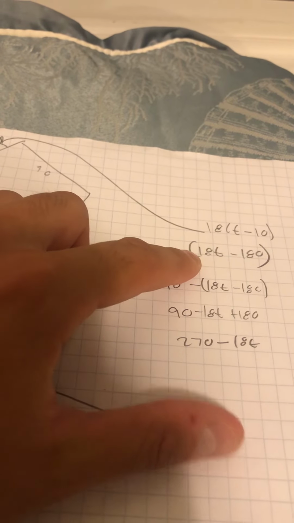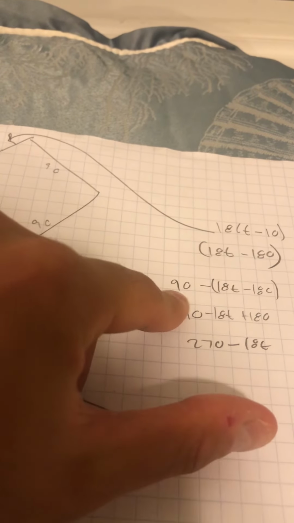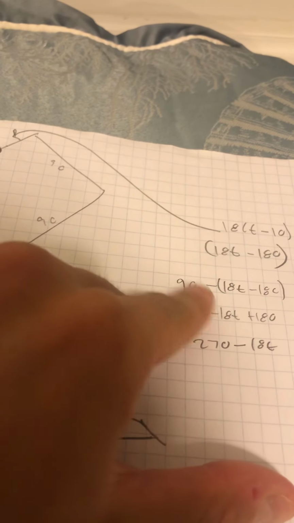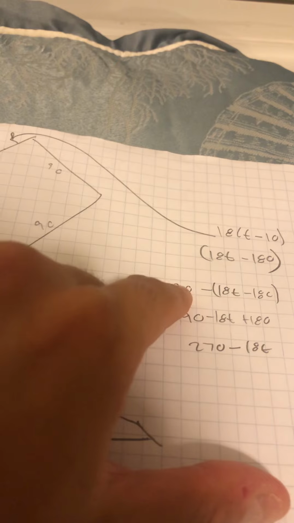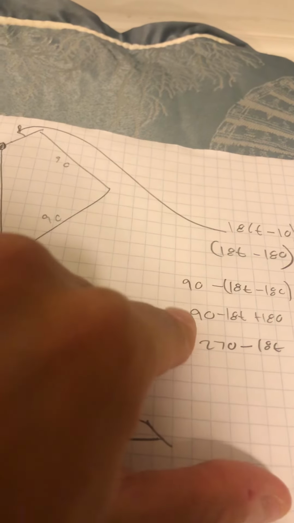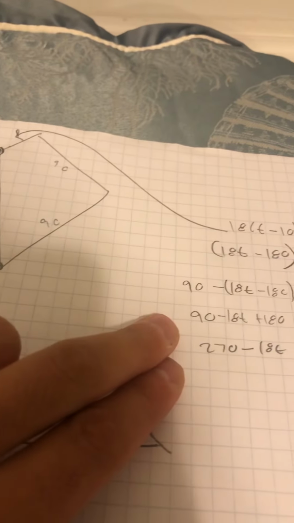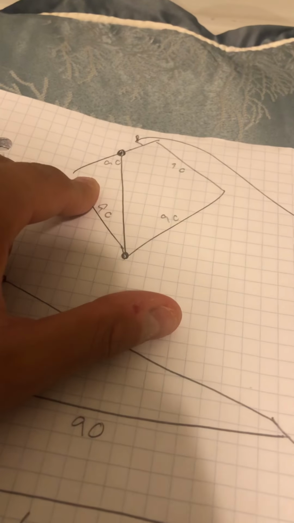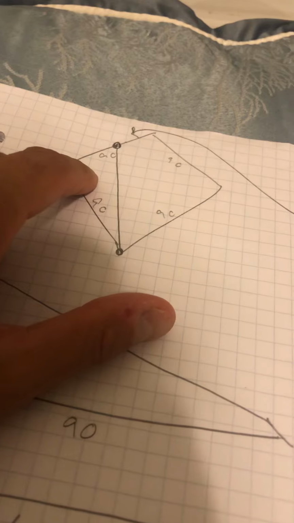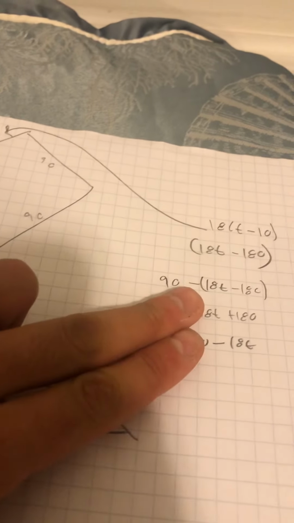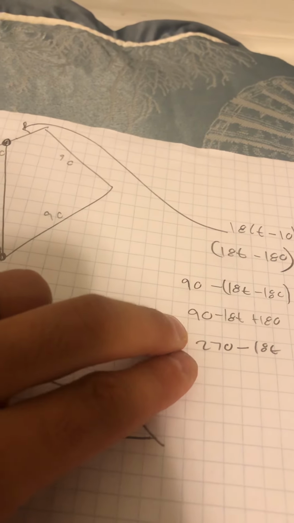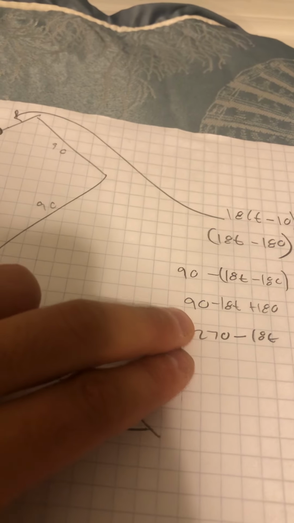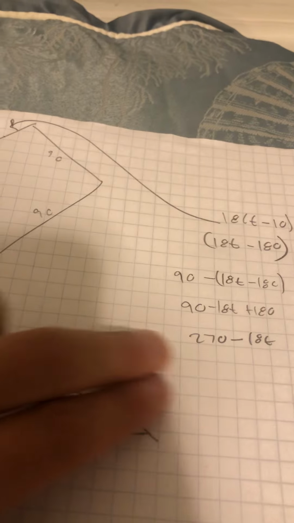Distributing 18 to the t minus 10, we get 18t minus 180. Because what we want to do is take the entire length of the side, 90, and then subtract the little portion of it, which we already know is 18t minus 180. So 90 minus 18t plus 180 is going to yield 270 minus 18t.